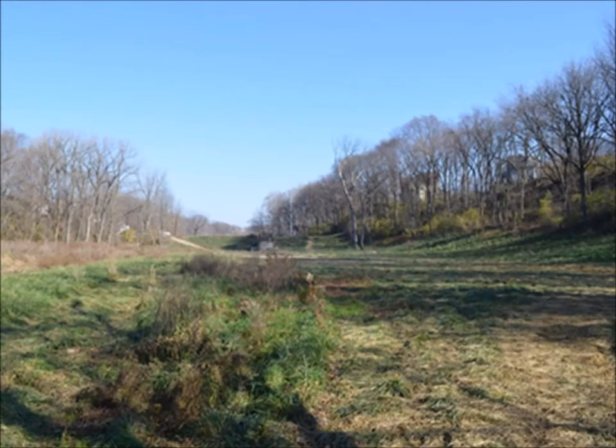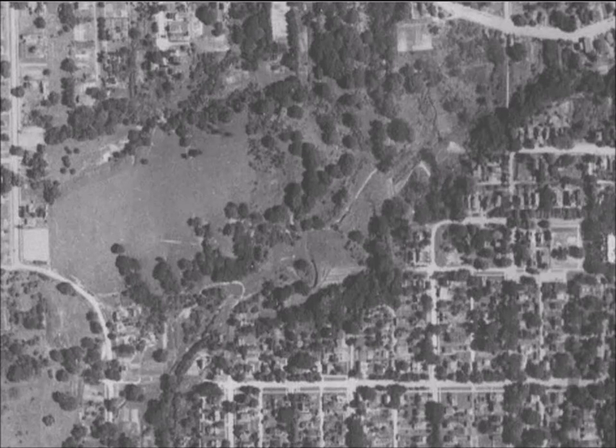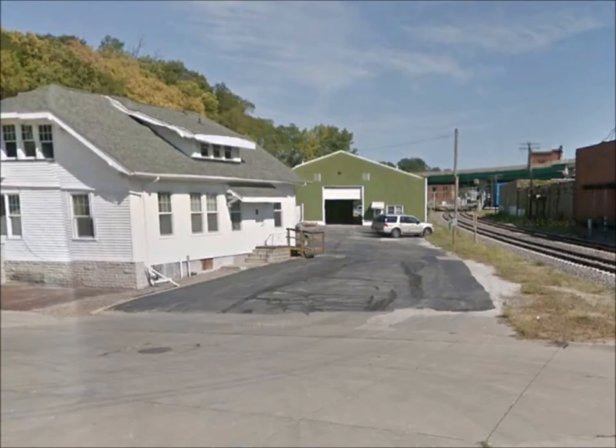The same view today. Hawkeye Creek goes into a sewer opening at the east end of Gunnison Gap. The structure is commonly referred to as King Kong's Cage. Gunnison Gap looked like this from the air in the 1930s. This parking lot was underwater during the 2010 flash flood.